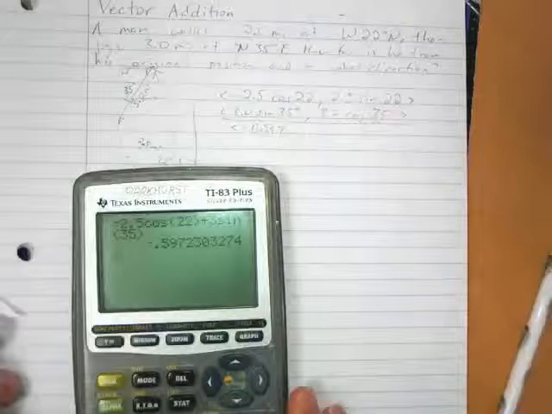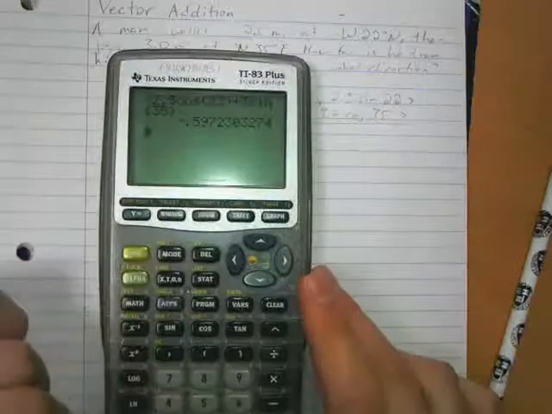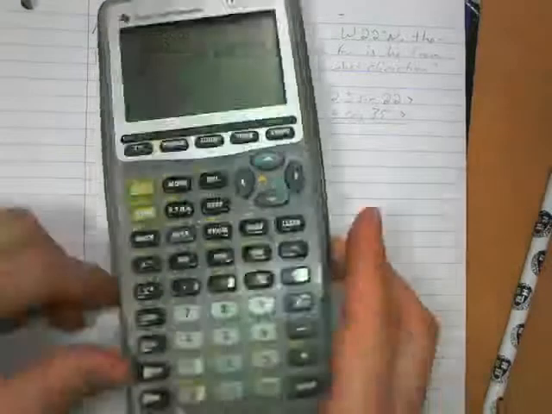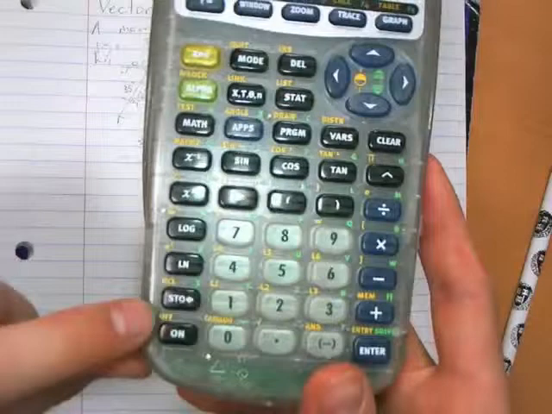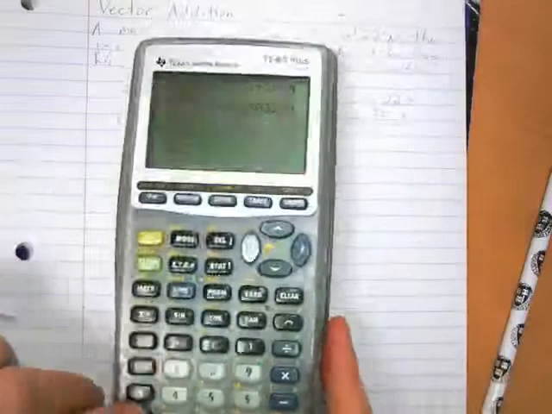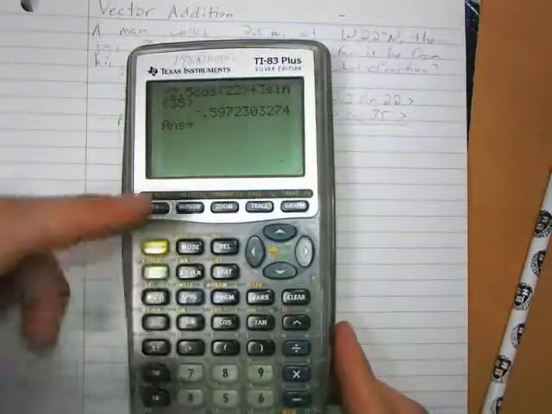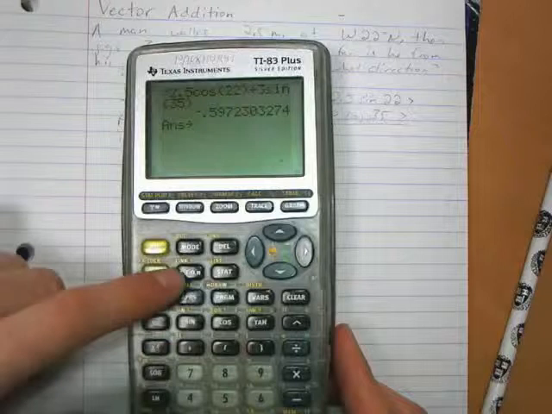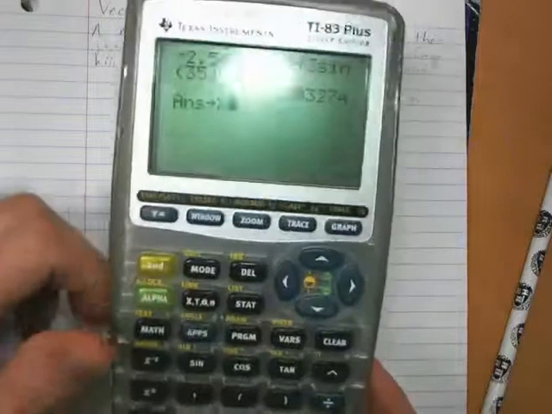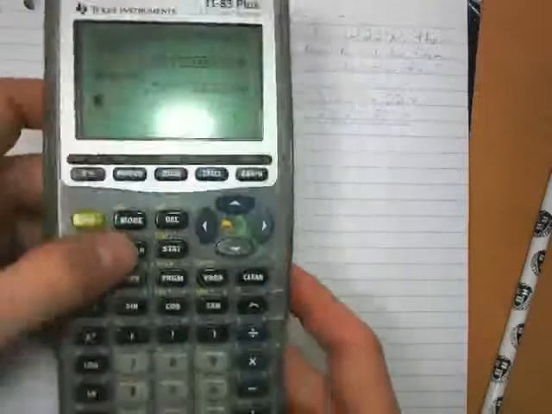But then what I like to do is I store that value. There's this store button, STO arrow, on the 83/84 model. There's a similar button on the 89. Press store, and then you type a letter. If you hit alpha, you can get any letter you want to. Since it's the x component of the vector, I will call it x. And now, if I type x, that will pop back up.